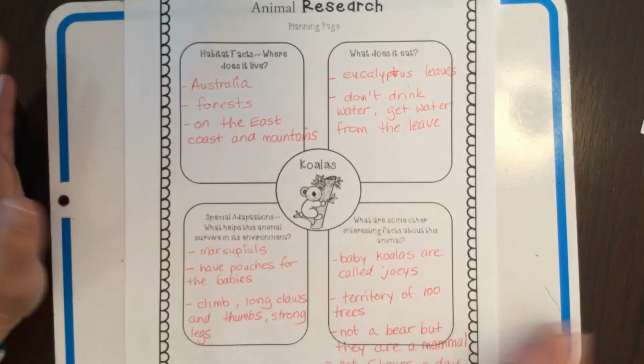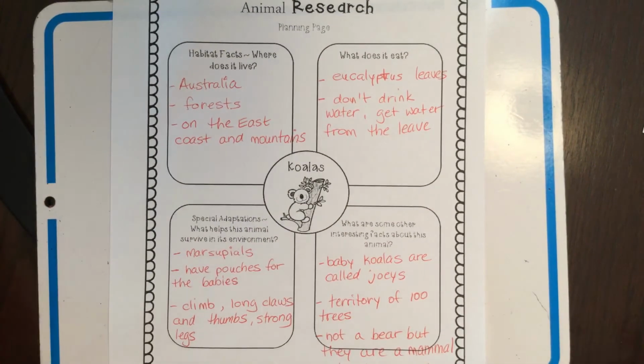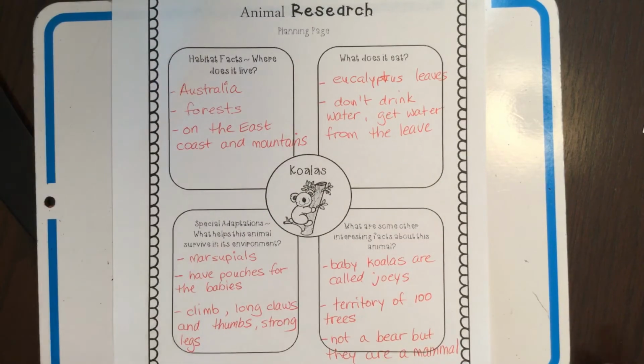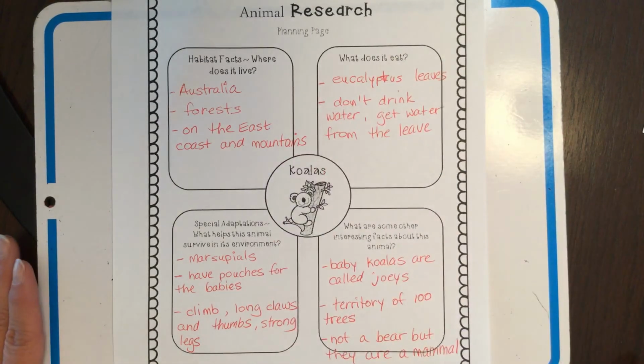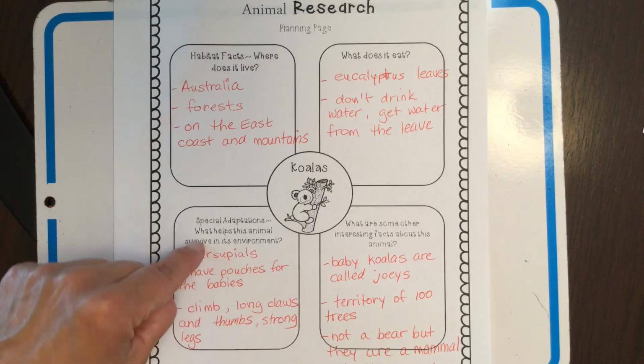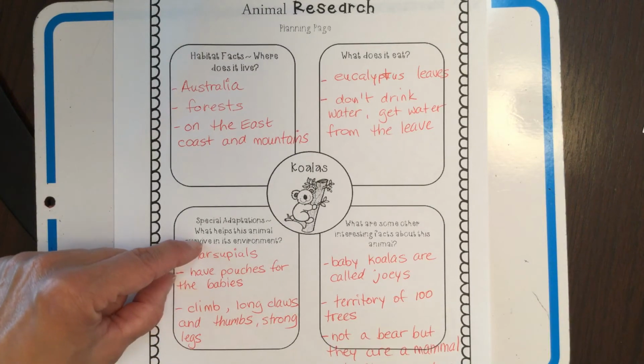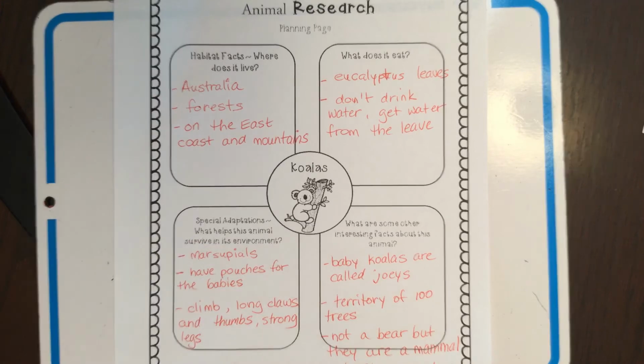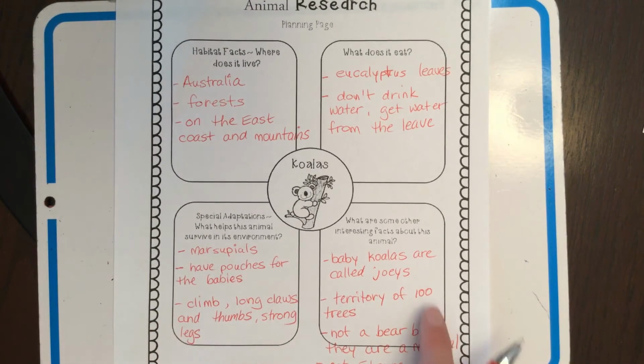So I'm done collecting all the facts that I can remember and think of, and you might be collecting your facts while you're listening to the story. So you would just pause anytime you go, ooh, that's something about habitat. Pause the video and jot it down on your recording sheet. Ooh, that's something about what they eat. Stop the video and jot it down on your recording sheet. That sounds like something special about koalas that helps them survive. That's an adaptation. So you stop the video and jot it down. And if you hear something and you go, wow, that's interesting, you might want to add that as one of your fun facts.